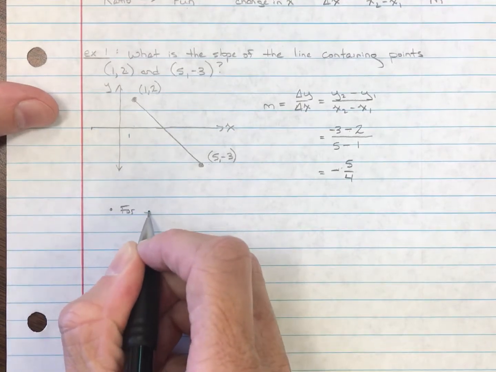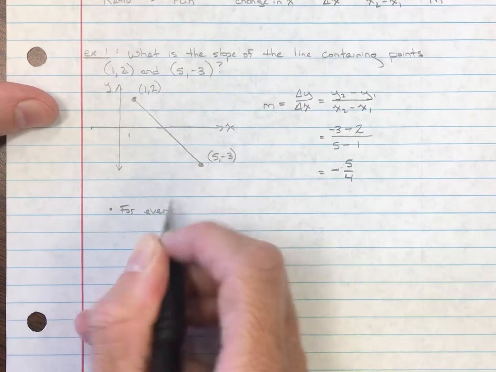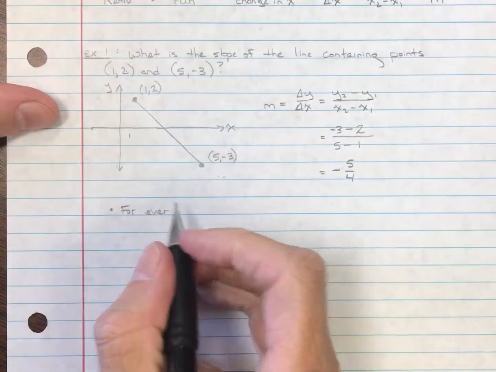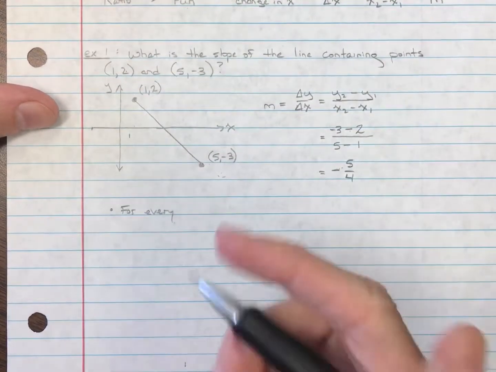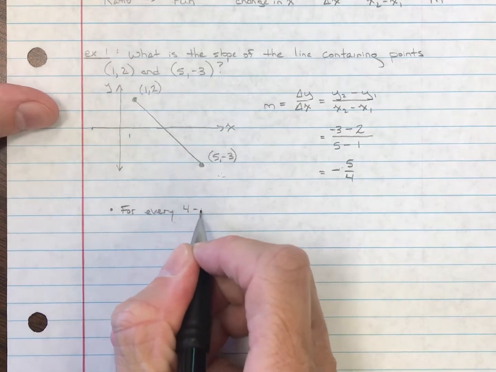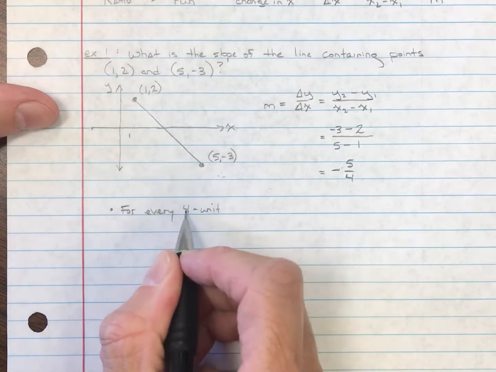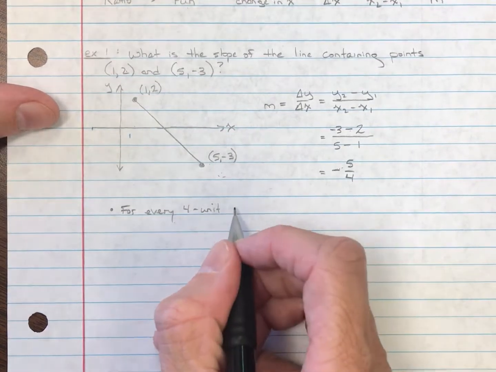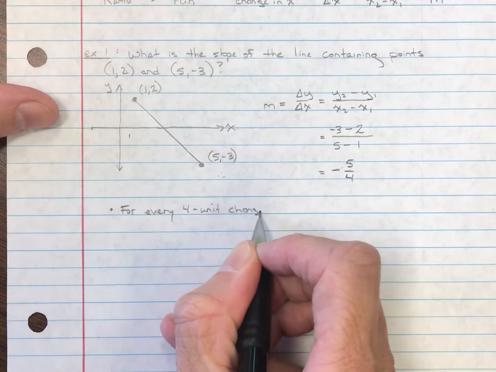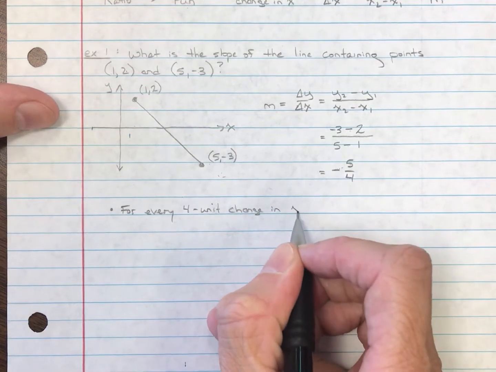Okay, how about this: for every 4 units, notice that's positive. We're doing 4 units, so it's a positive 4 unit change in x.